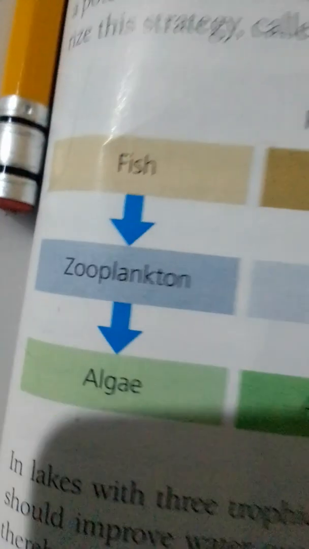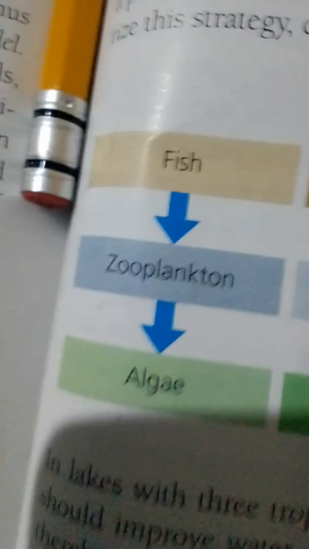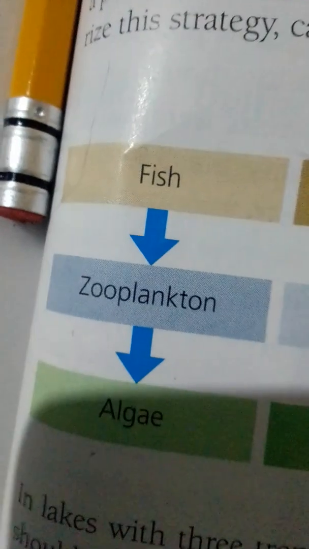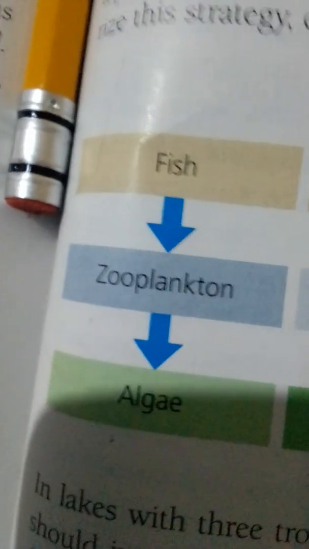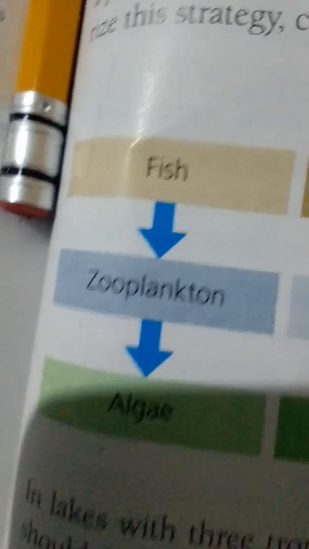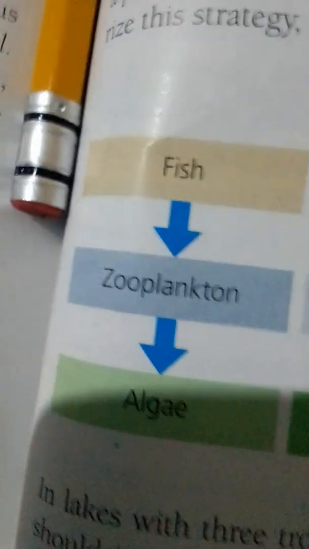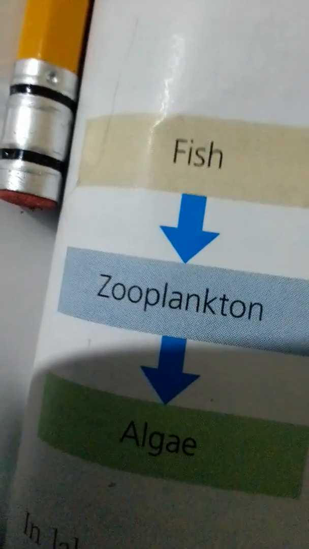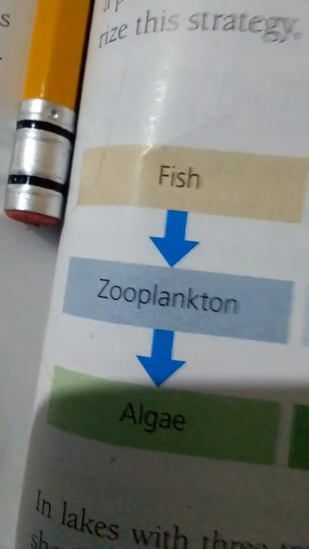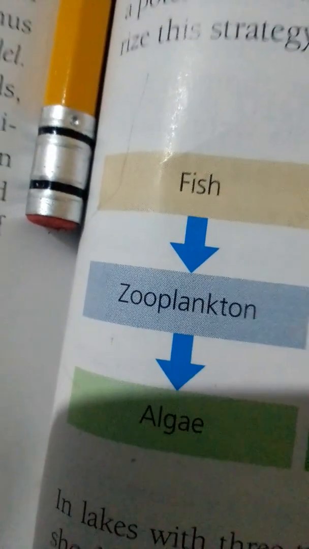At the same time, the ecologists stocked the lake with pike perch, a predatory fish that eats roach. This added a fourth trophic level to the lake, which kept down the population of roach, the main carnivore in the lake. Biomanipulation was a success in the lake in Finland.